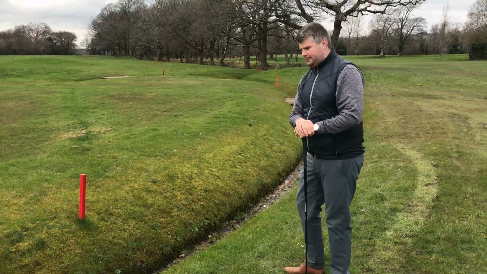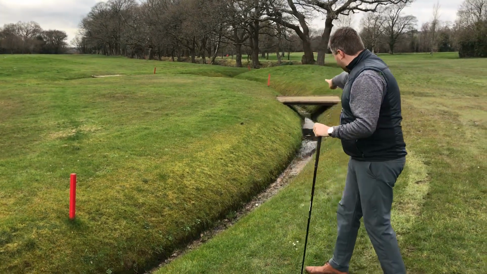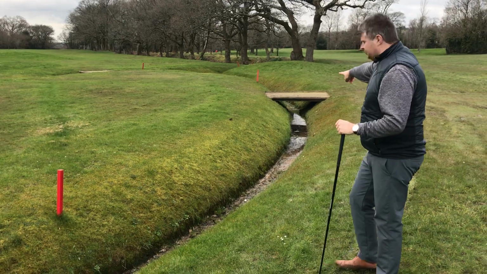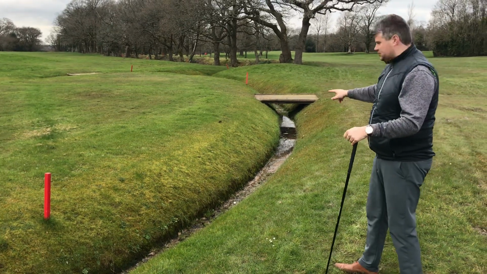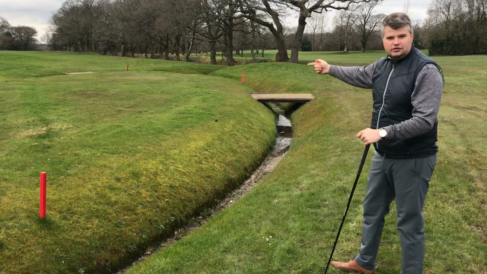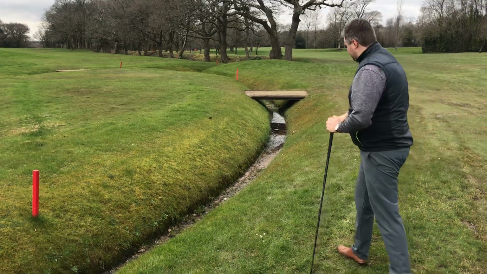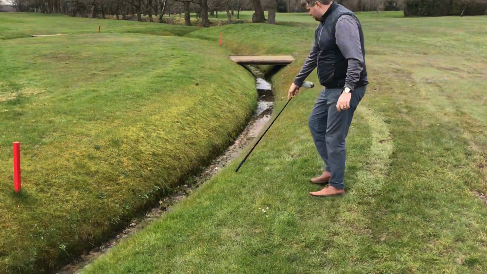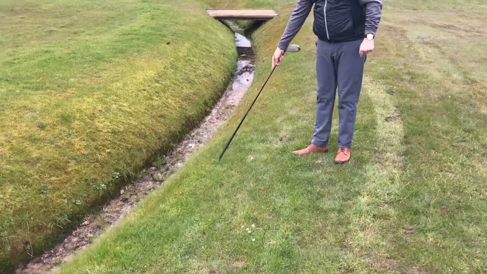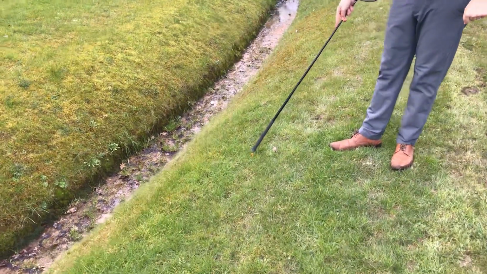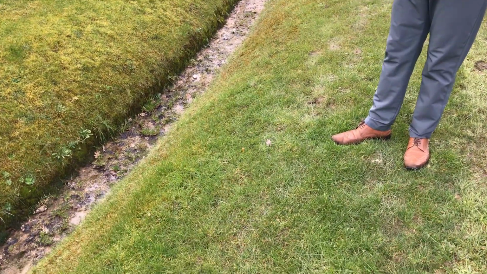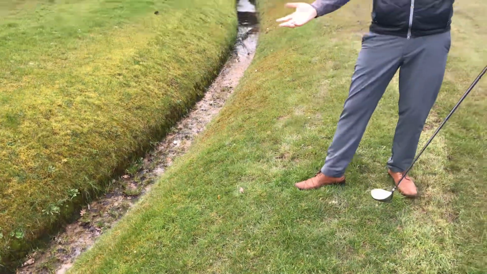So my ball is up there, but it wouldn't be sensible for us to think that that ball has literally gone and done a 90-degree turn to get there. It's actually crossed sort of in this area here. As you can see, I've sort of got my tee peg to signify that area. So what are my options from here?